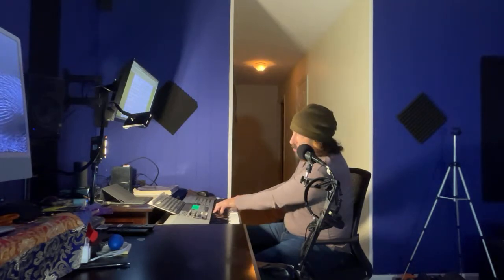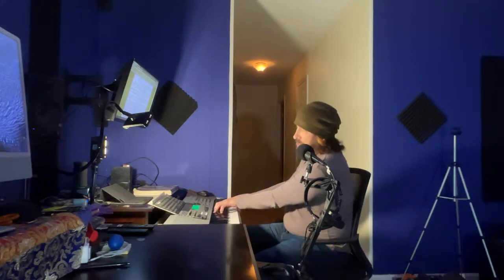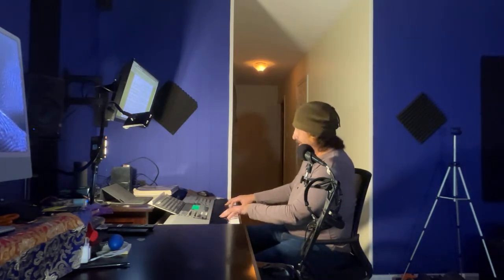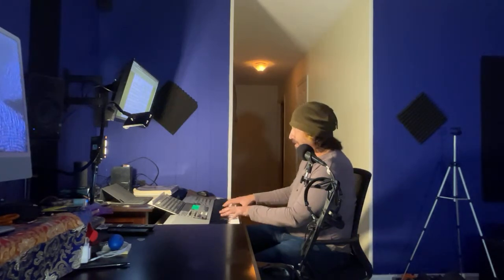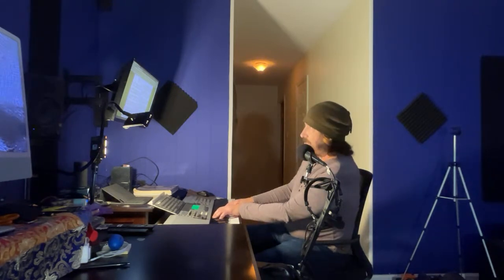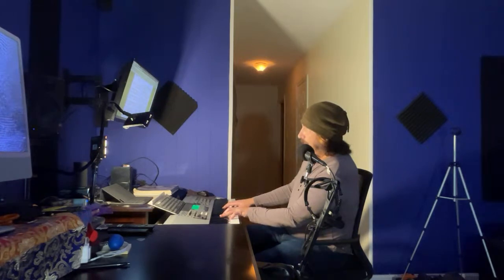F7, which is your 5 chord of the key of B flat minor. That's a very minor thing, right? That's an F7. That's B flat minor, your 1 chord.